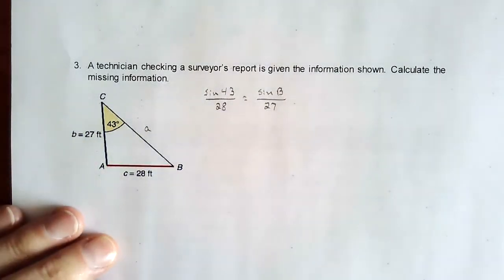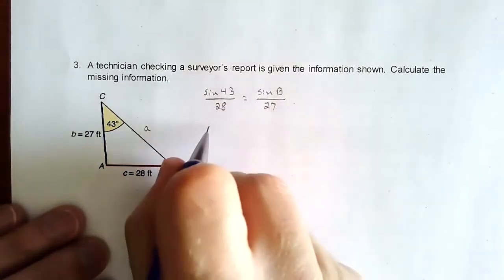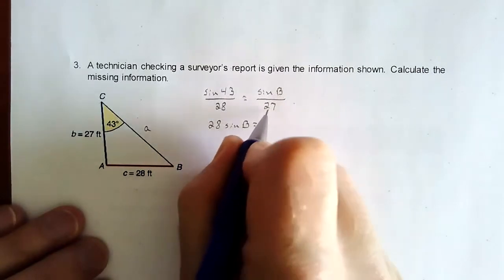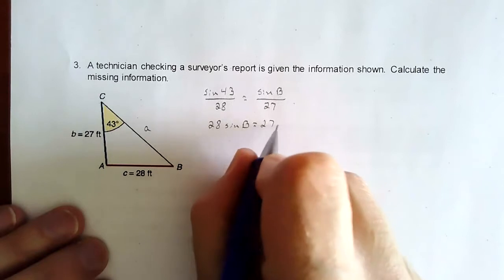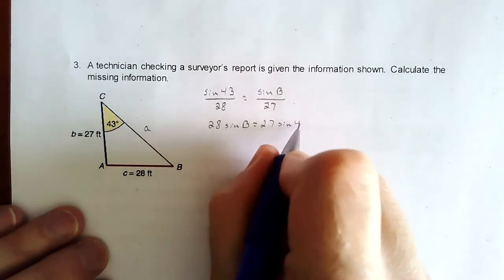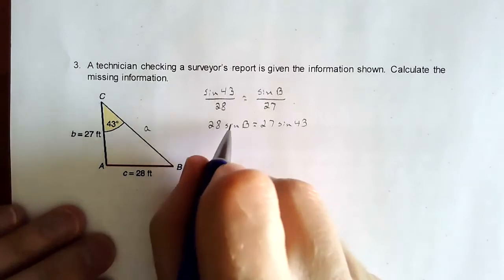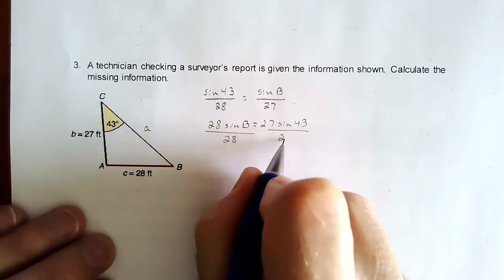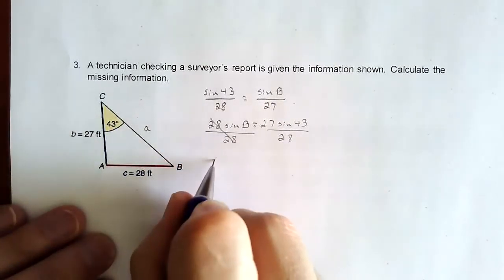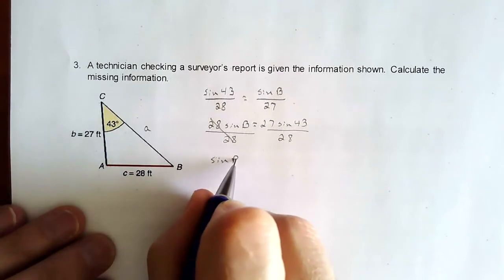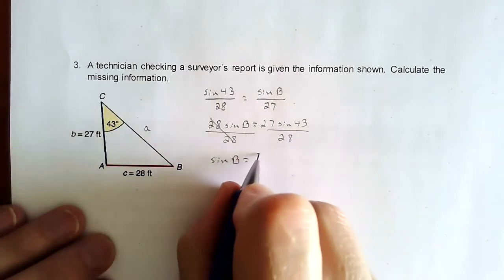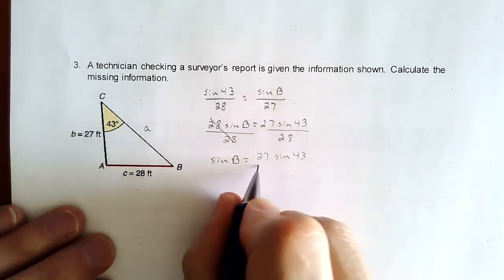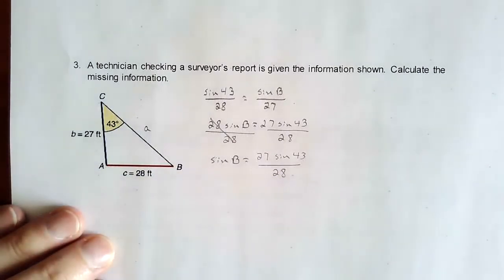Okay, so like any proportion, we're going to cross multiply to solve. So 28 times sine of B is going to equal the other cross product, which is 27 sine of 43. We're trying to isolate B, so the first thing we'll do is divide the 28 over to the other side. So that would cancel this. So we're looking at sine of B equals this fraction. That fraction is going to be some decimal; I have no idea what it is. We'll figure it out in a second.